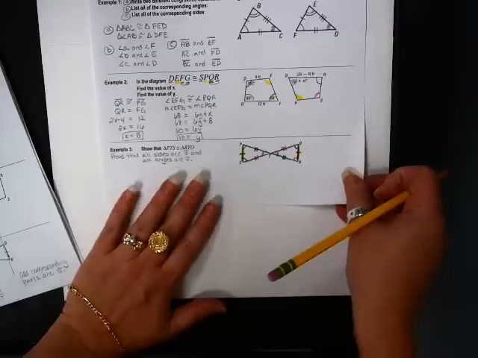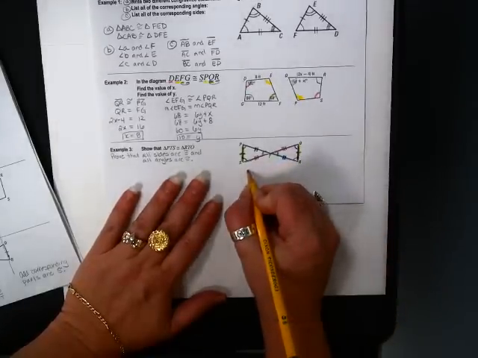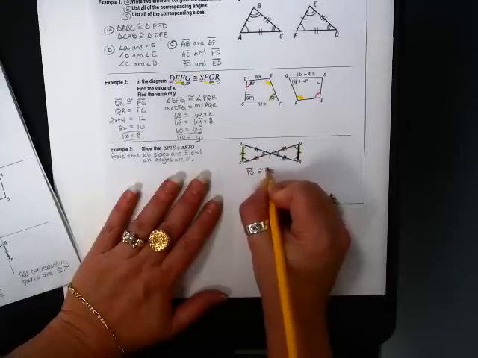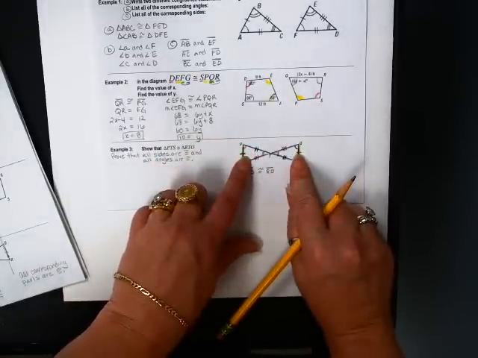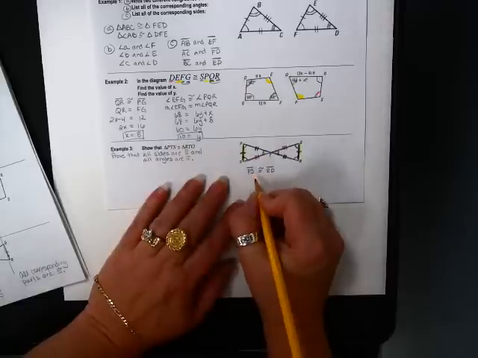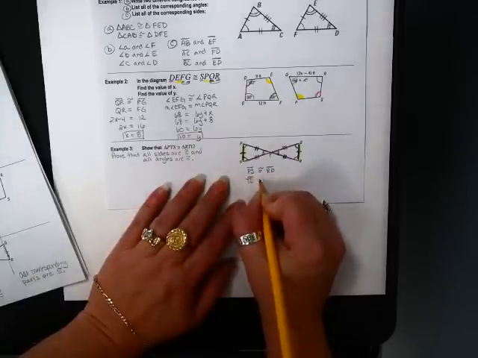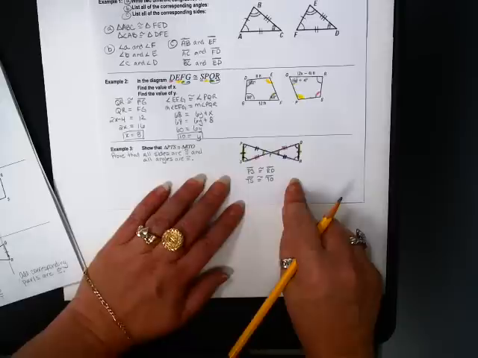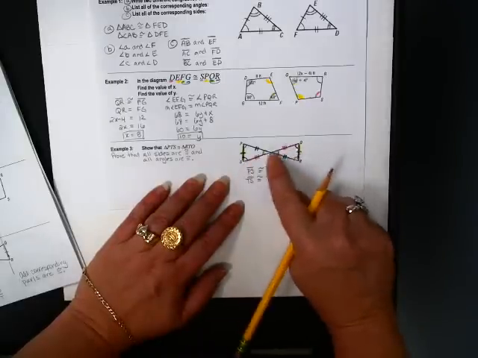But first of all, we can say that PS, the green side, is going to be congruent to RO because that was given to us. We are also able to say that TS is congruent to TO because that was given to us. TS is the pink side and TO is the pink side.